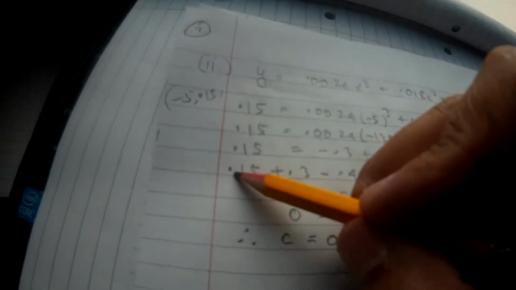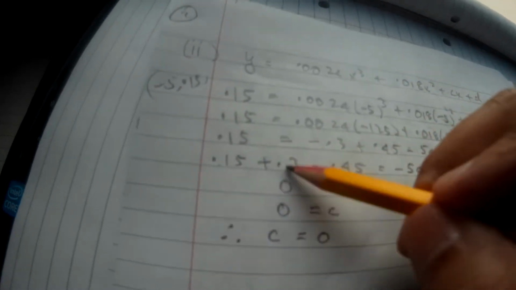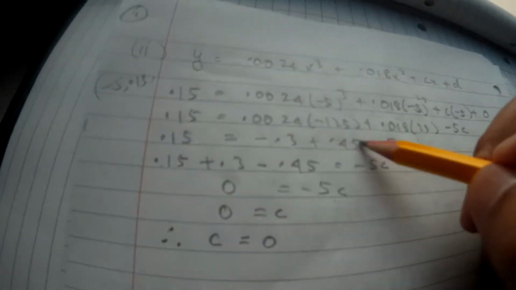So bring the -0.3 over, you get 0.15 plus 0.3, bring the 0.45 over, you get -0.45, and that is equal to -5c. Add them all up, you get 0 is equal to -5c, therefore 0 is equal to c, therefore c is equal to 0.